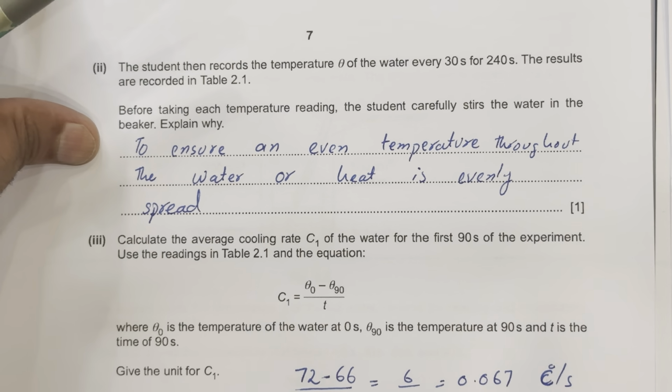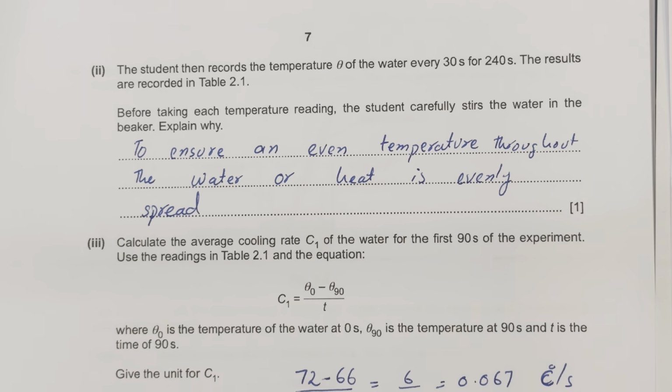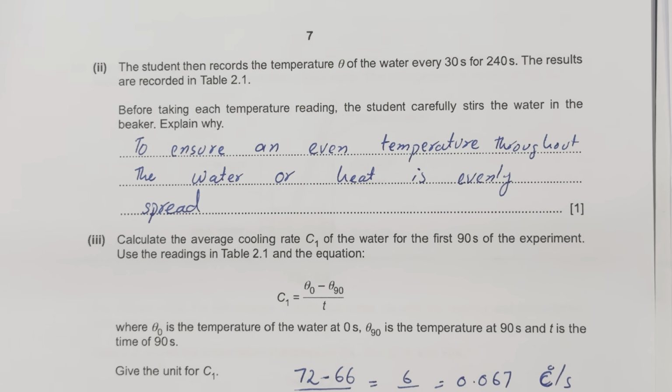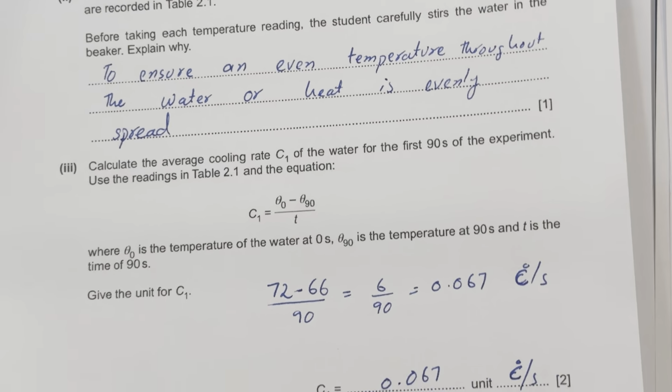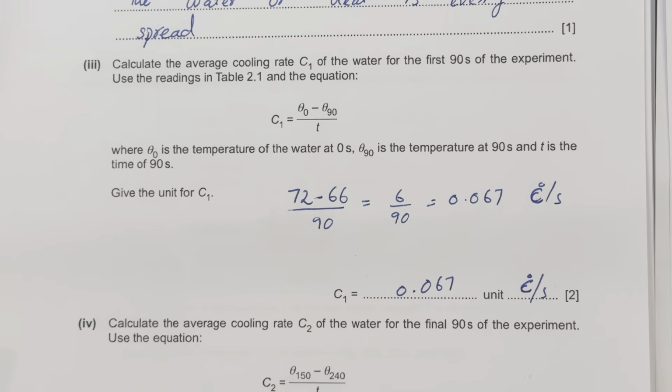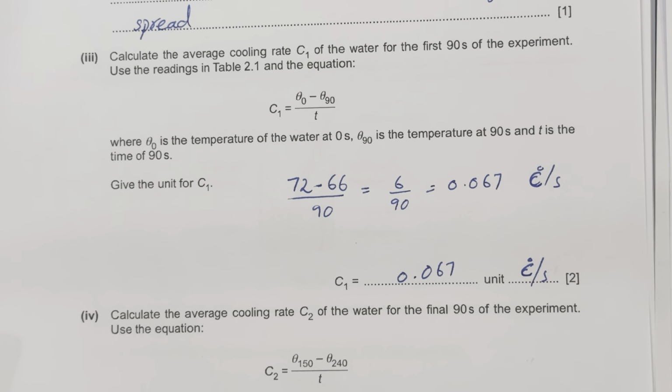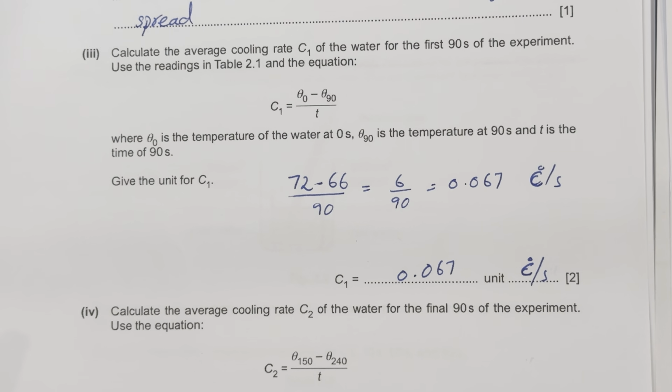Moving to its third part. The third part is: calculate the average cooling rate C1 of the water for the first 90 seconds of the experiment. Use the readings in table 2.1 and the equation C1 equals theta naught minus theta 90 divided by T, where theta naught is the temperature of the water at 0 seconds, theta 90 is the temperature at 90 seconds, and T is the time of 90 seconds. Give the unit for C1.